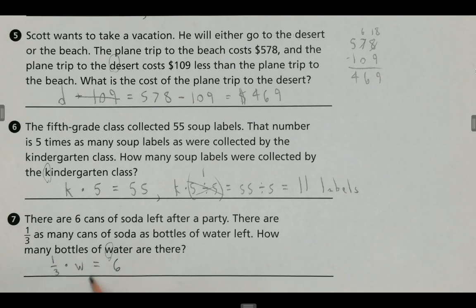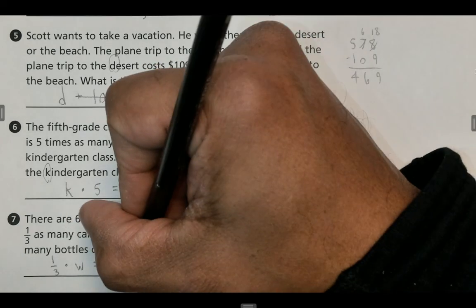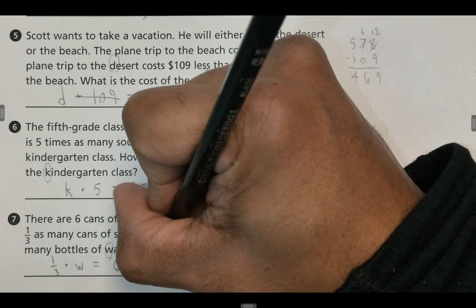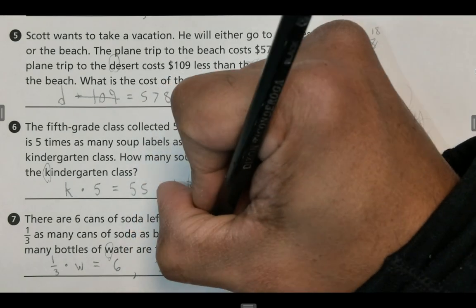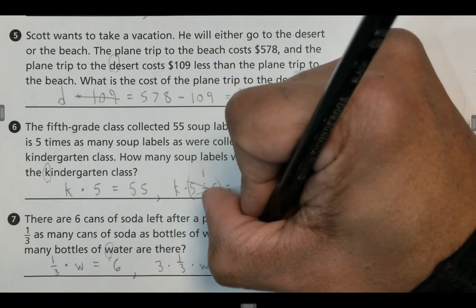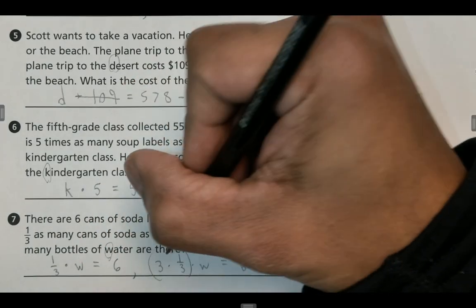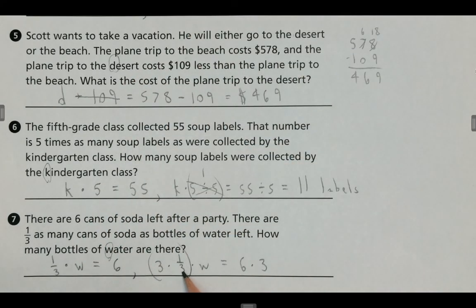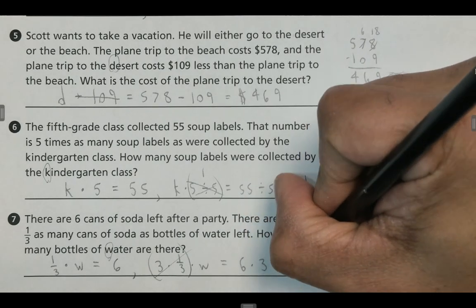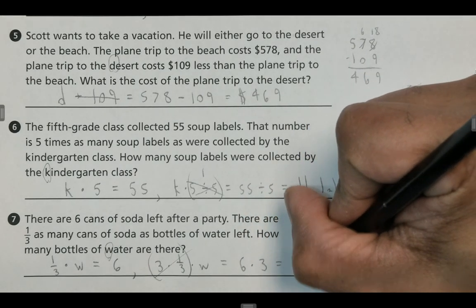Now, what do I need to do to this side of the equation so that it's plain old W, not 1/3 of W, but plain old W? If you said I need to multiply both sides by 3, you are correct. Let's look at that. Three times 1/3 is 1. Plain old 1. 1 times W is W. Equals 6 times 3, or 18 bottles of water.